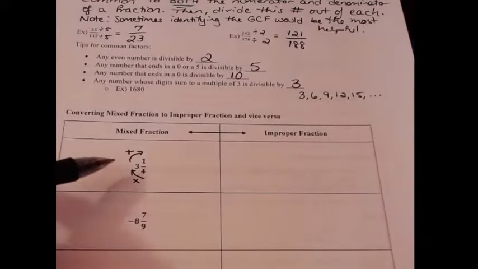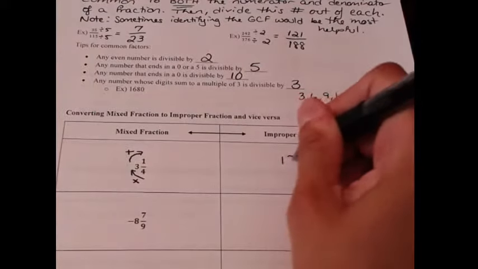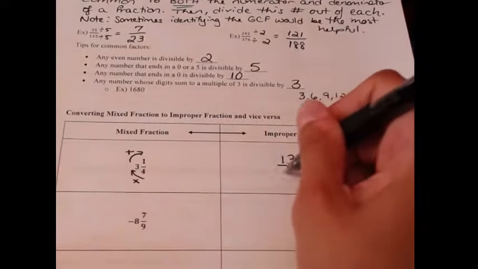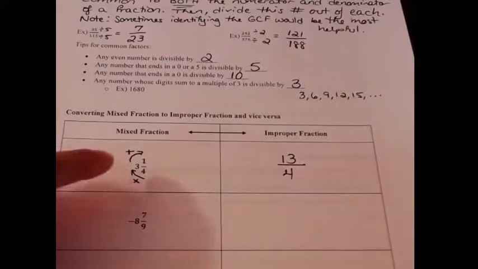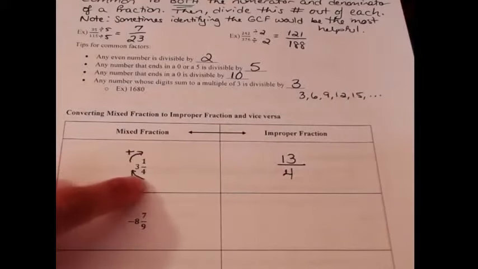So 4 times 3, that's 12. 12 plus 1, that's 13. And obviously, it's a fraction, so we want to keep it out of the 4 parts. Okay, so 13 out of 4. Think about this logically. 3 and 1/4.